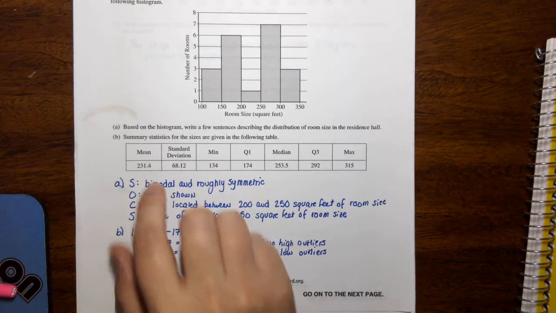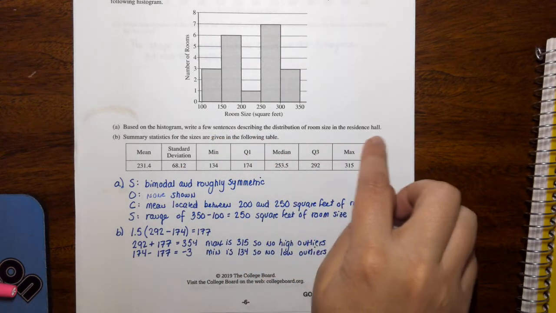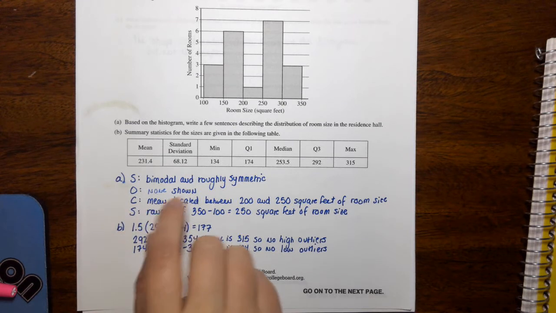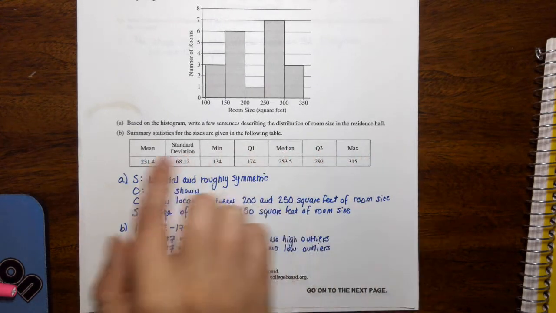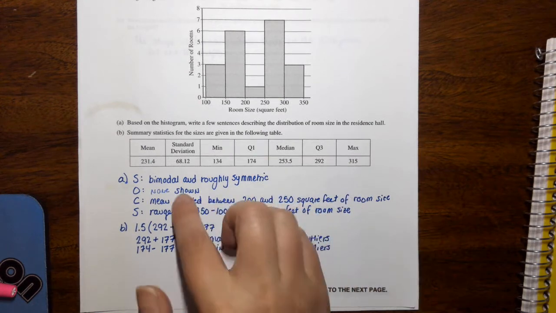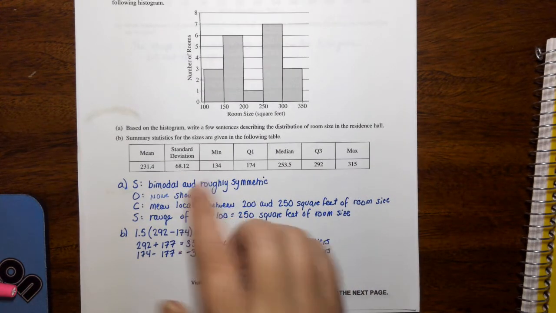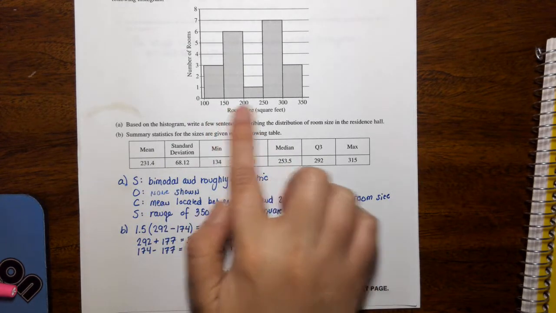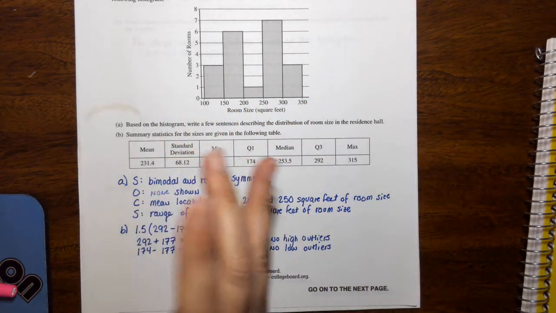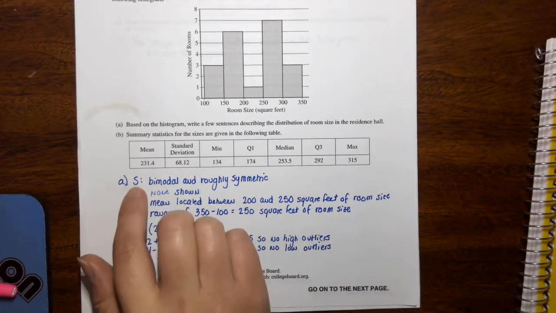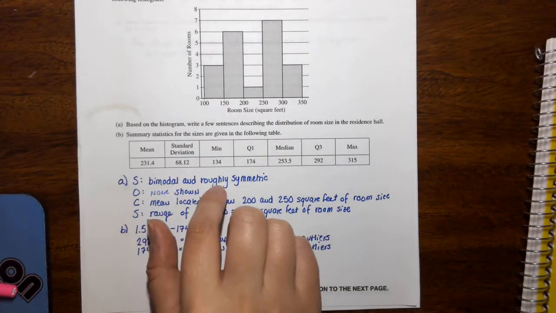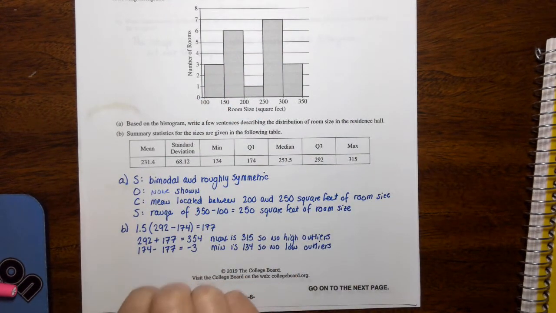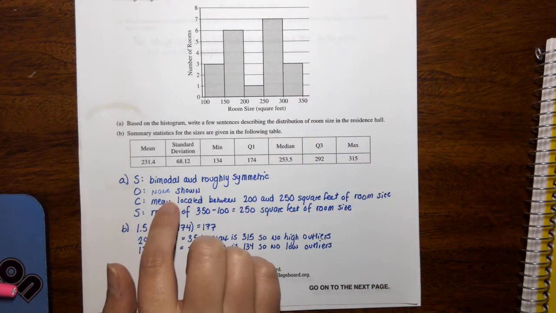Okay, so based on the histogram, write a few sentences describing the distribution of room size in the residence hall. It's a histogram, so I did SOCS. I pretended that I could not see these summary statistics. You can actually use them according to the scoring guidelines, maybe if you put the median or the mean, but I just went off the histogram, and the scoring guidelines say that either one is fine. So shape: bimodal, and roughly symmetric. Notice there's two peaks here. No outliers shown on the histogram.